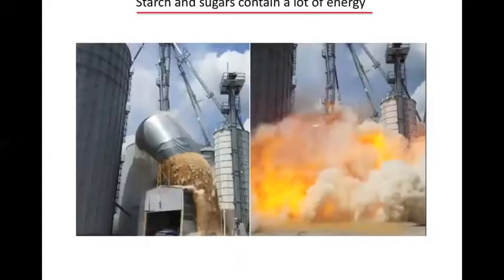Now, the main point of this lecture is going to be this: where do we get energy from our food? And there's a lot of energy in our food. So we talked about starches and sugars. You really want to see whether these are energetic molecules. You should remember that hundreds, thousands of people have been killed by explosions of starch and sugars. And here's one that was caught in the act.